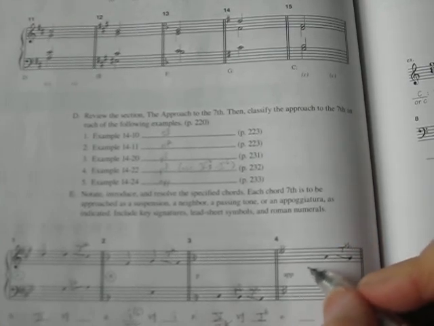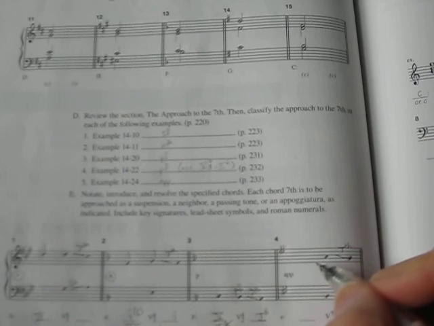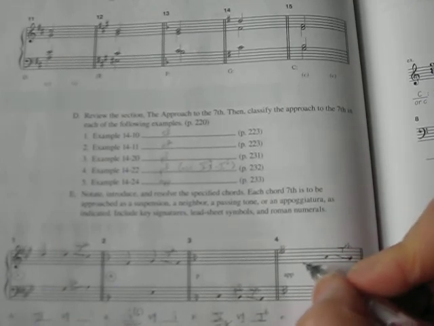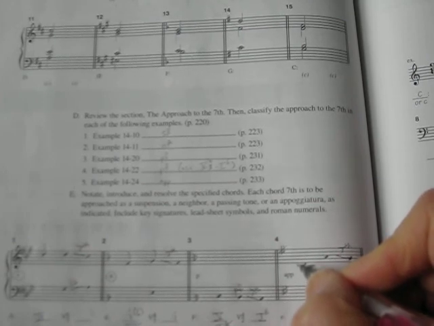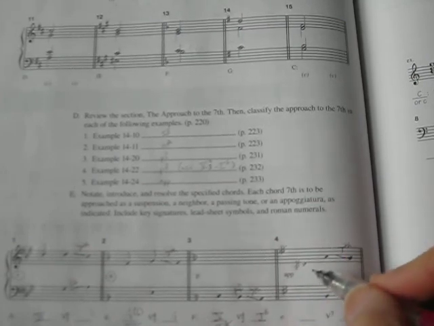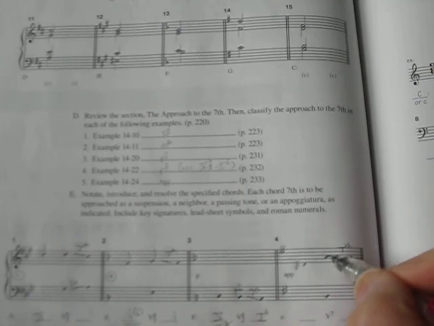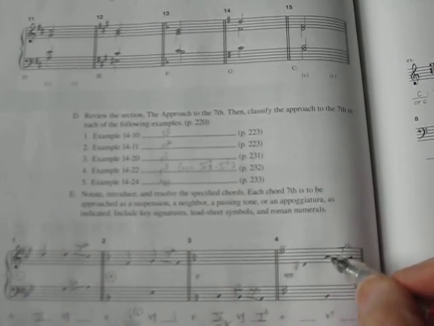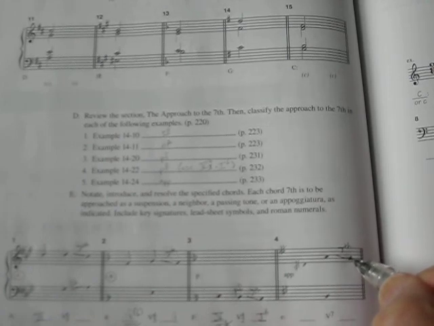Okay, now I just need to leap up somehow. I have lots of choices, actually. Let's see. I could leap up from a D sharp. That seems like kind of an awkward leap. It's a diminished 5th. But remember, you can do a diminished 5th, a diminished leap, as long as it resolves by step in the other direction.